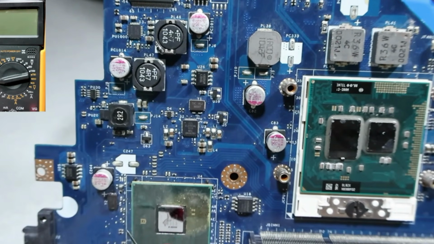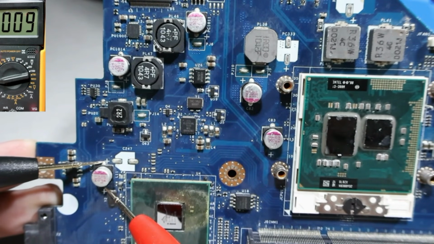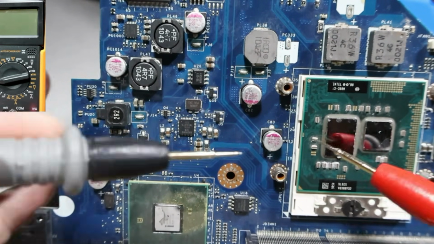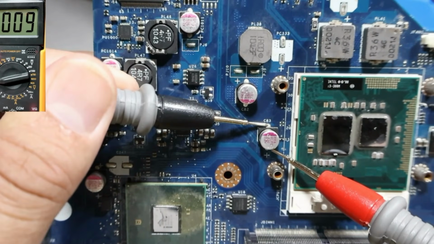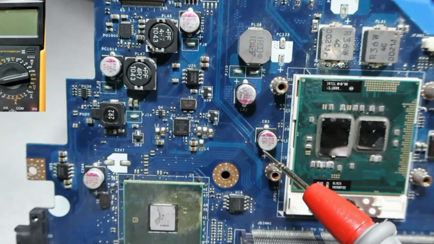What about this one here? Positive here, negative here, low reading. If you want, we can even remove the CPU and recheck again. So remember, we have a low reading here once the CPU is connected. Is it a short? No.